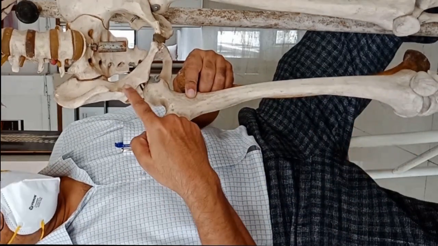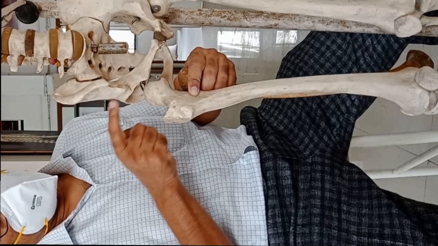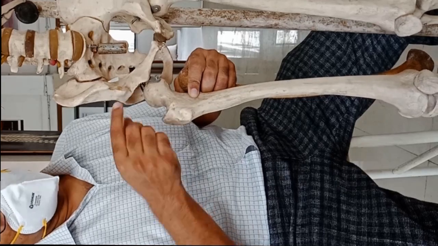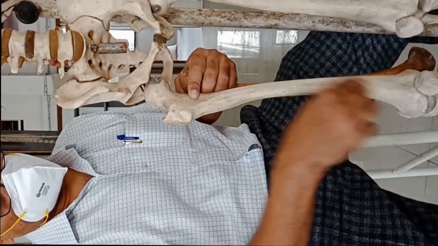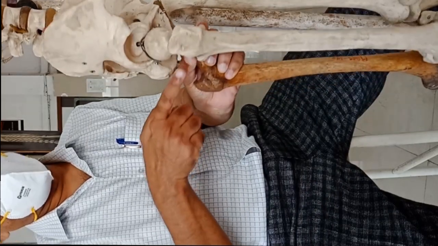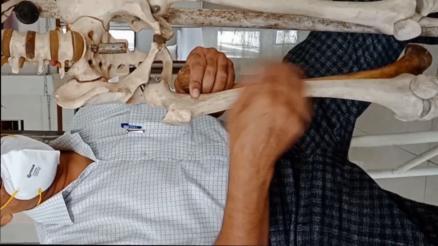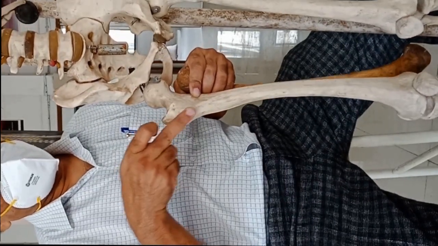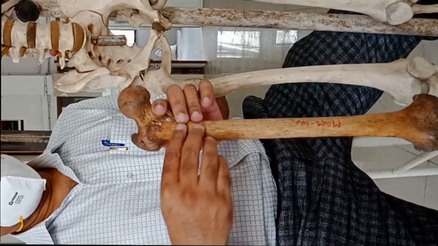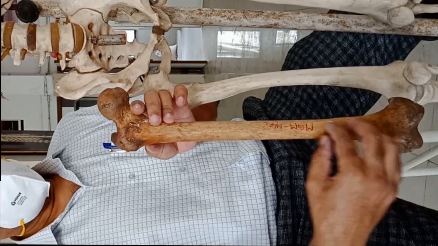So these 3 vasti with the rectus: this is the anterior inferior iliac spine, where you get the straight head, and below this inferior line we get the oblique head of rectus. So they come like this, and all these muscles join at the patella. So we get the quadriceps femoris, and here we get the quadratus femoris. This is the quadratus femoris, and here the quadriceps, because of 4 heads: vastus medialis, vastus lateralis, vastus intermedius and the rectus.